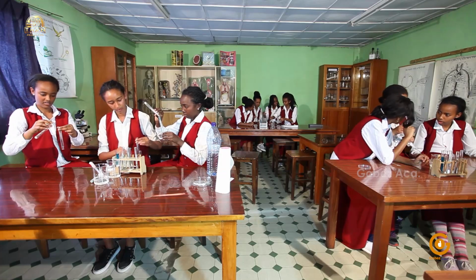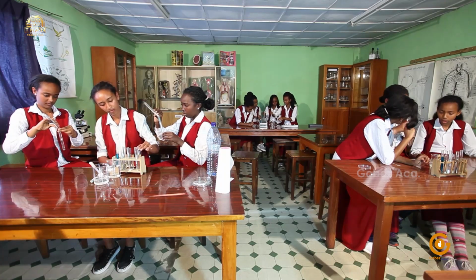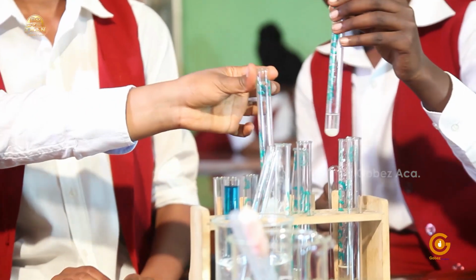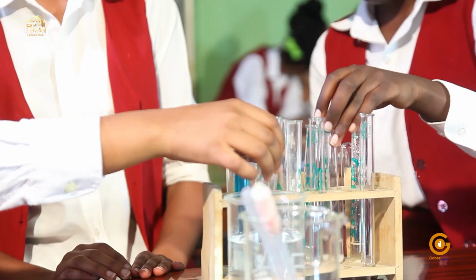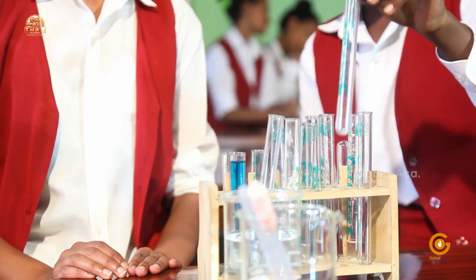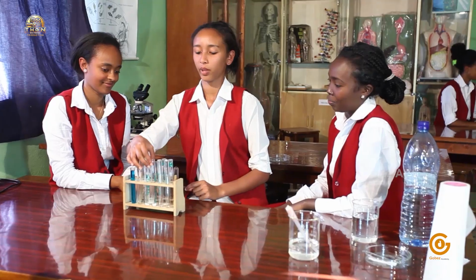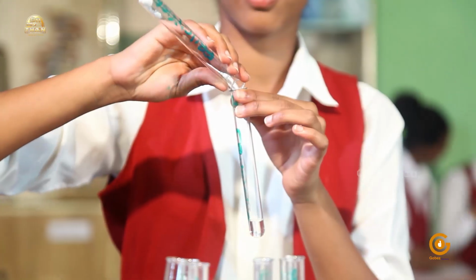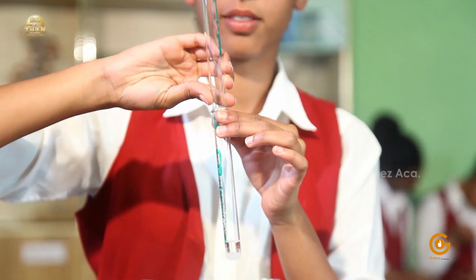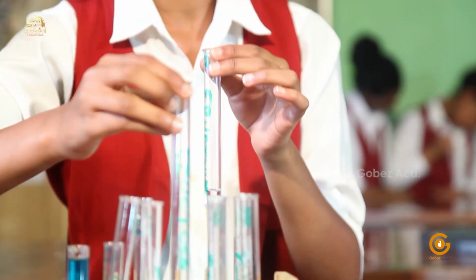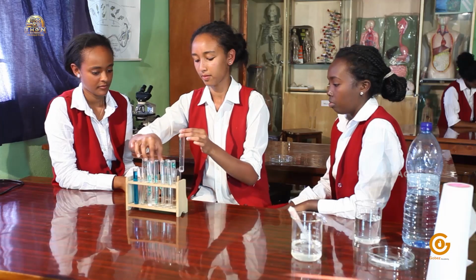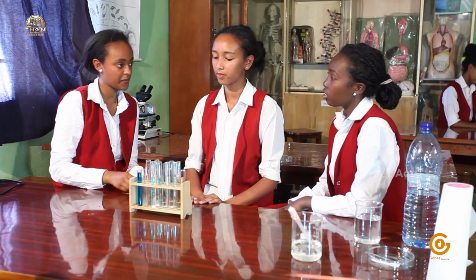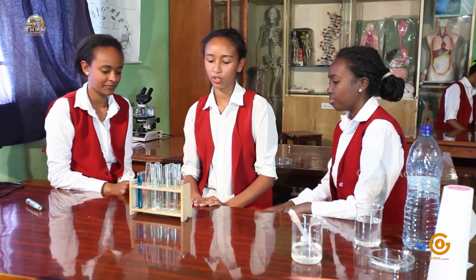I'll add in the starch. Okay. Well, I should probably add the fructose then. Should we mix them first? Yeah, I think we should.